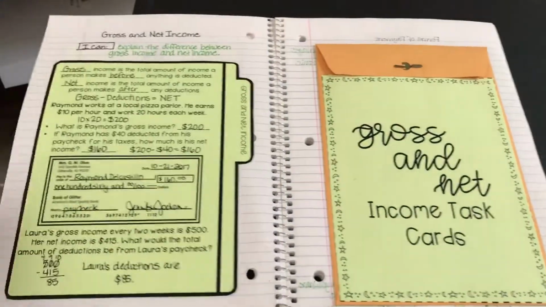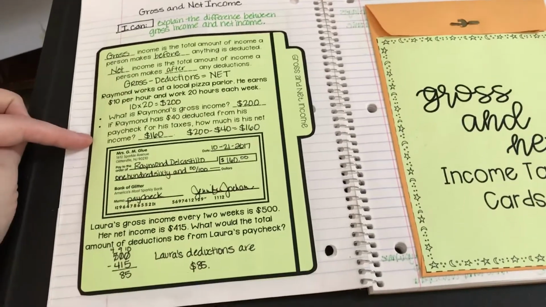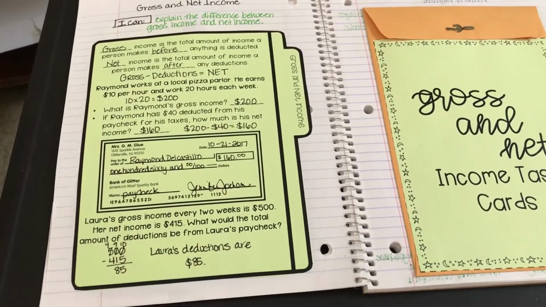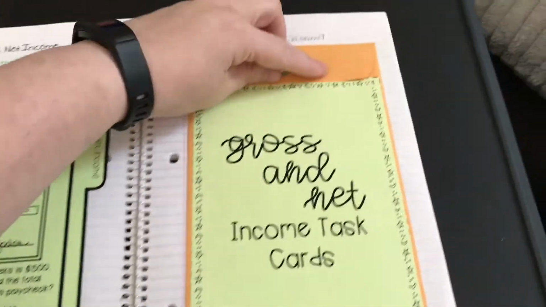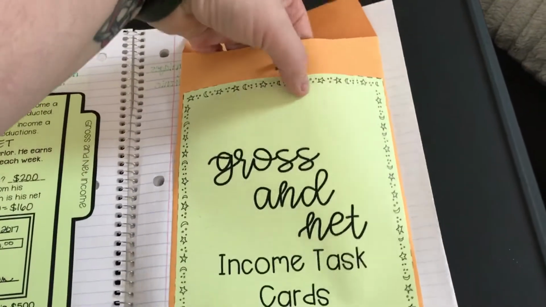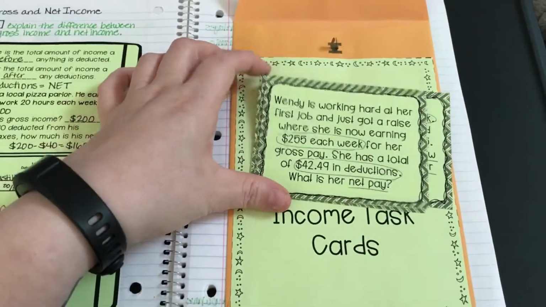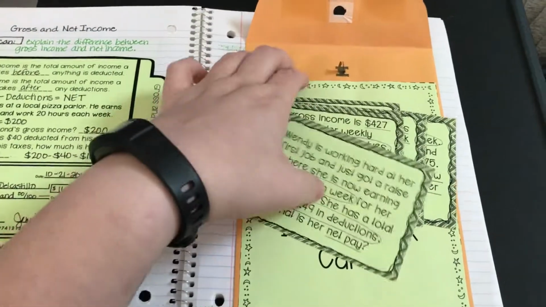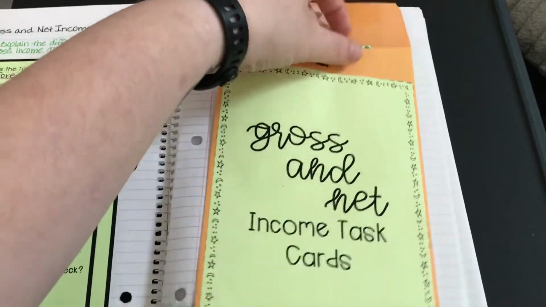And moving on. The next one is gross and net income. And these are some fill in the blank notes, completing a check, and talking about gross and net income and what the difference is. And the follow-up activity for this is a set of 8 task cards. And I just tuck them inside this envelope. This is a half-size manila envelope. And all I did was print them out, work them on the back, and then I can store them back in here when I'm done.